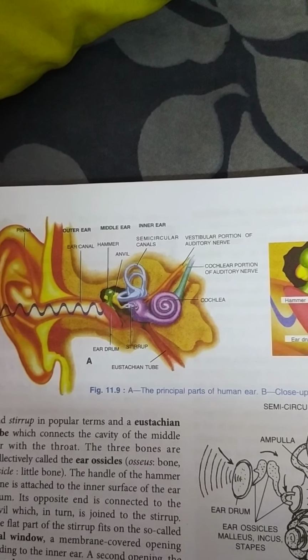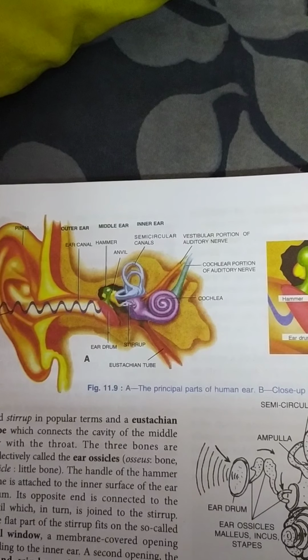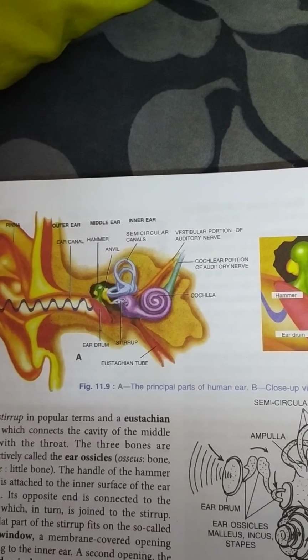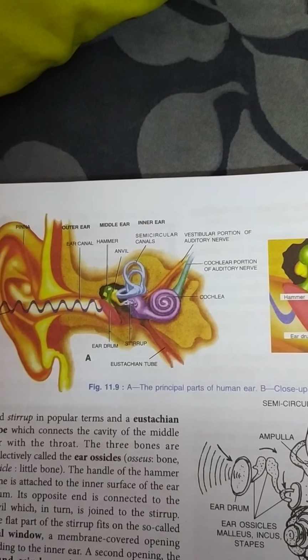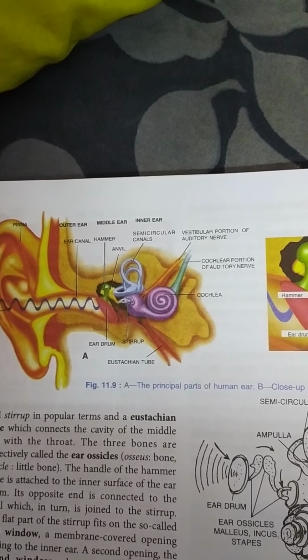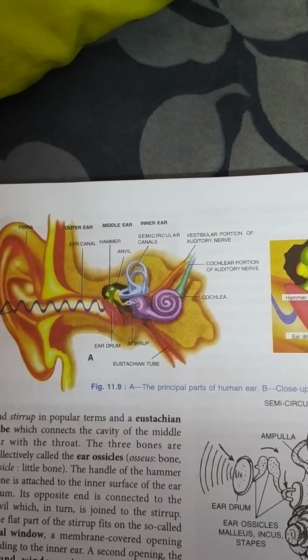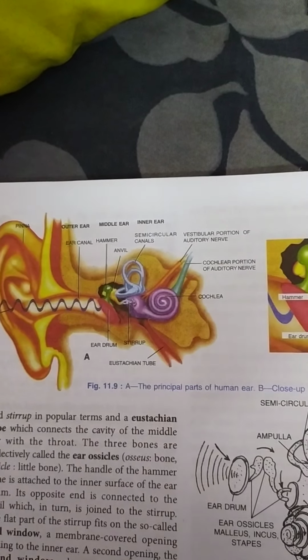One end of each canal is widened to form an ampulla, which contains sensory cells for dynamic balance while the body is in motion, and nerve fibers from them join the auditory nerves.